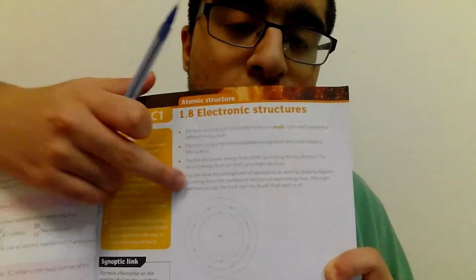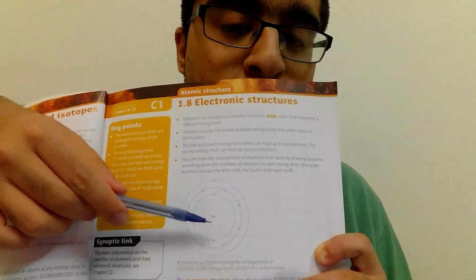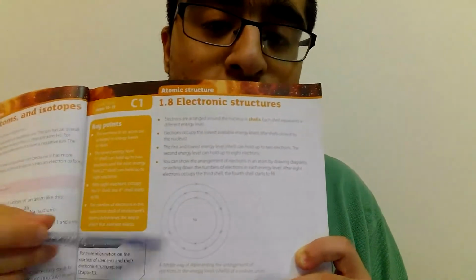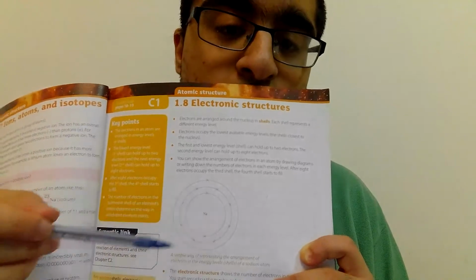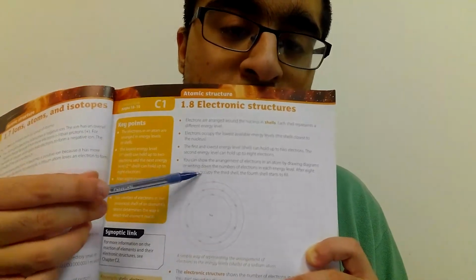Now, here is a diagrammatic way of representing the electronic structure of sodium. You have sodium, Na, in the middle, and then 2 electrons in the first shell, 8 in the next shell, and 1 in the outermost shell.